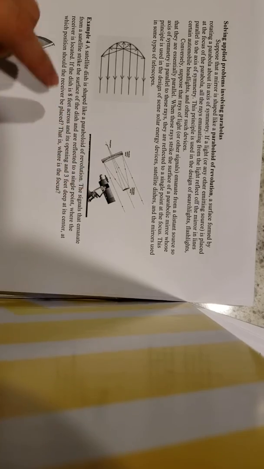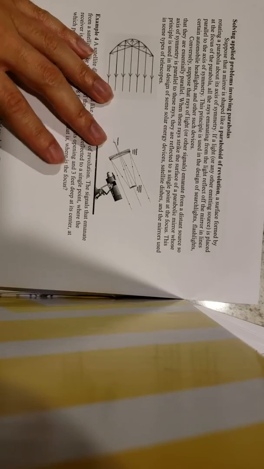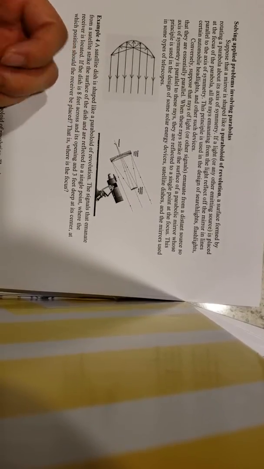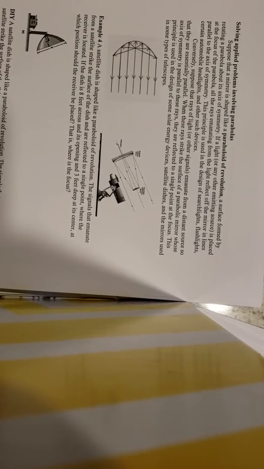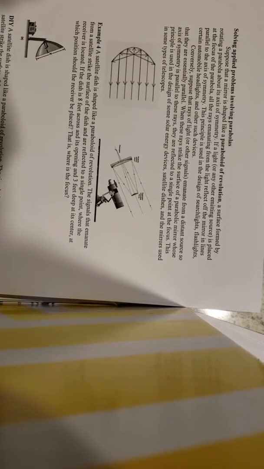Same thing happens when you have a satellite dish. If you look at satellite dishes, they are shaped like parabolas. The reason why is that the signals that come from the satellites up in space hit the dish of your satellite dish. And when they hit the dish, the rays go back to the focus of the dish, which is the receiver, and that's how you get the signal for your TV and stuff like that.